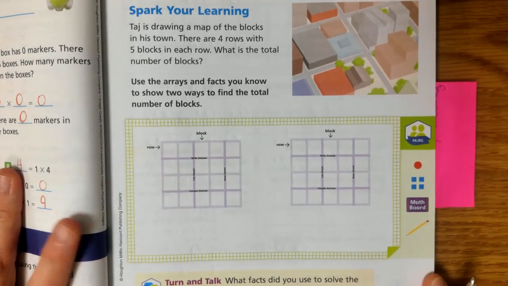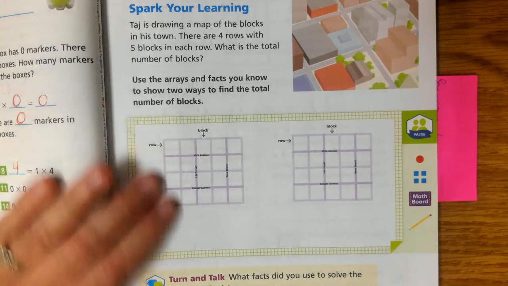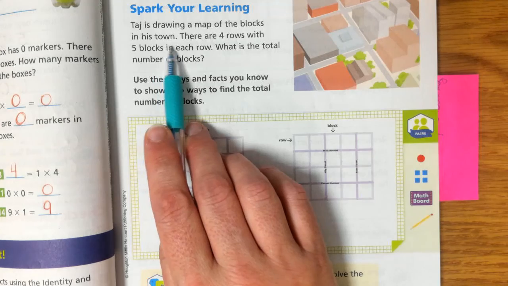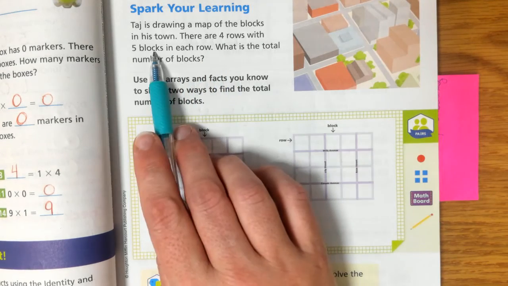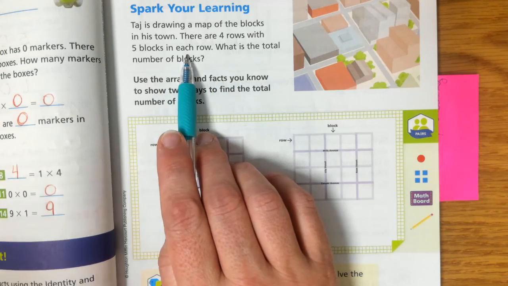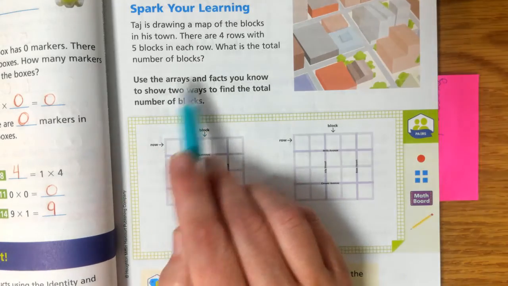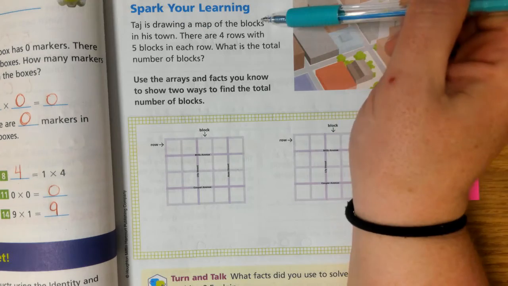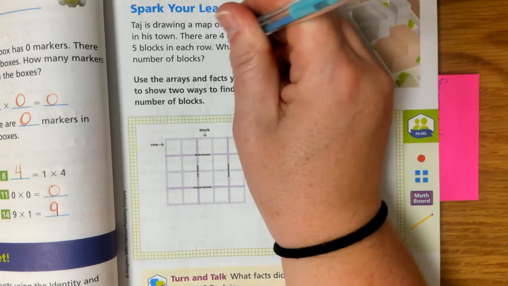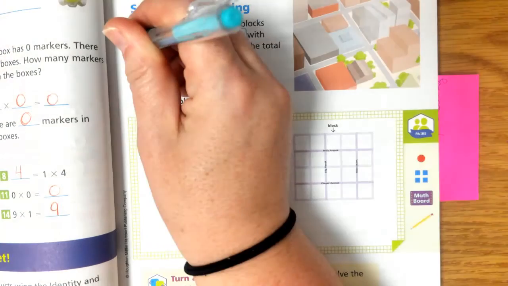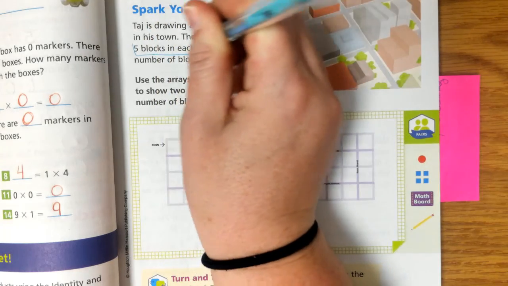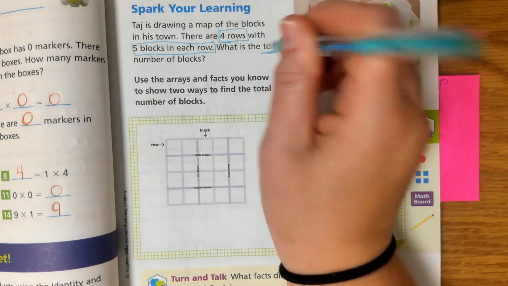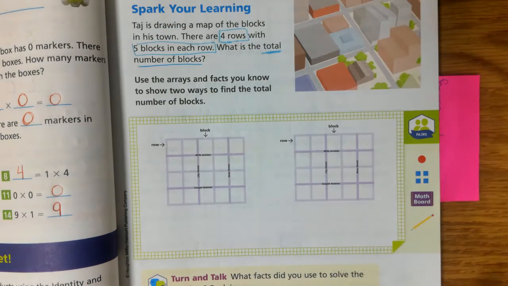So let's spark our learning with Taj. And Taj is drawing a map of the blocks in his town. There are 4 rows with 5 blocks in each row. What is the total number of blocks? So when I look back at this question, he's drawing a map. There are 4 rows with 5 blocks in each row. What is the total number of blocks? That's what we are looking for.